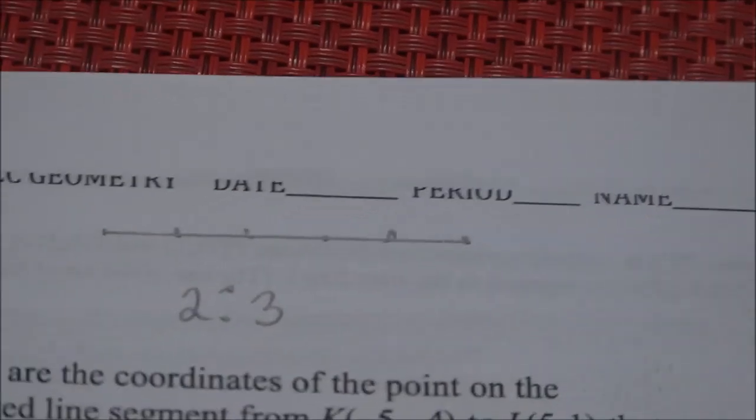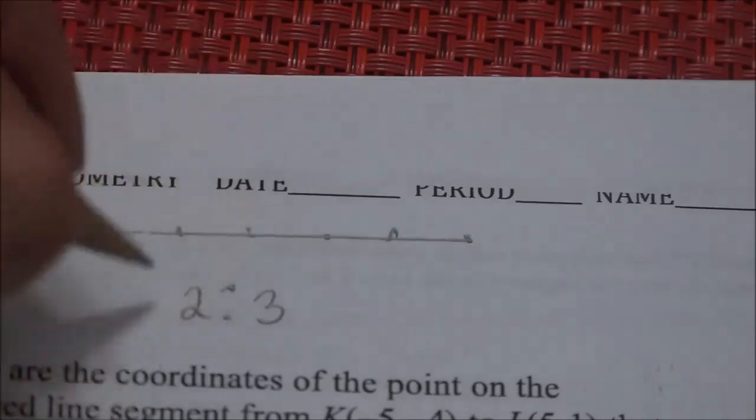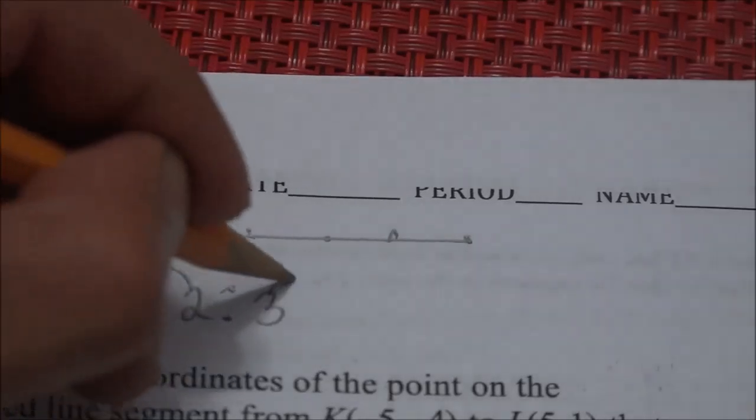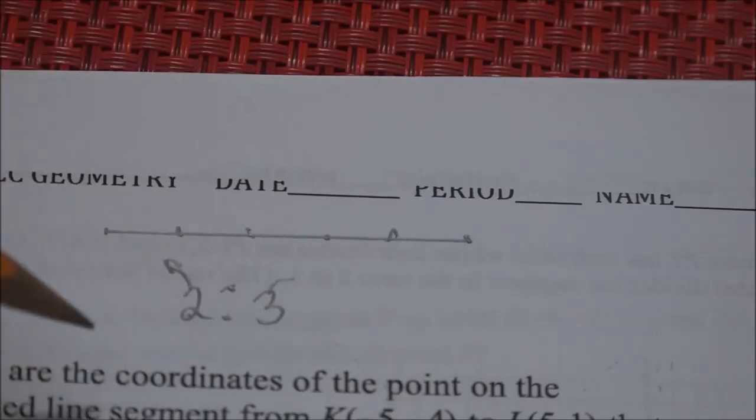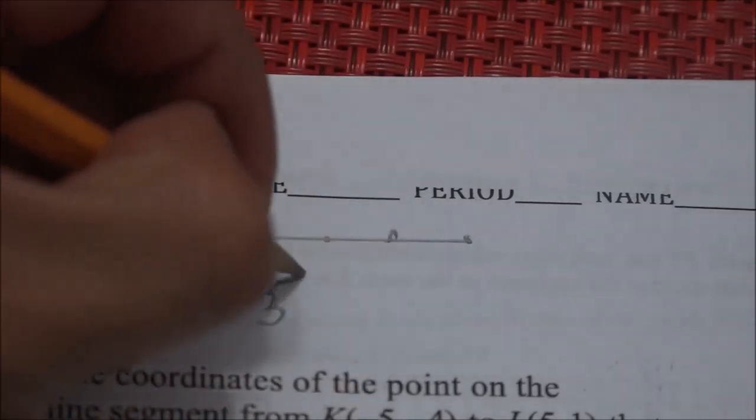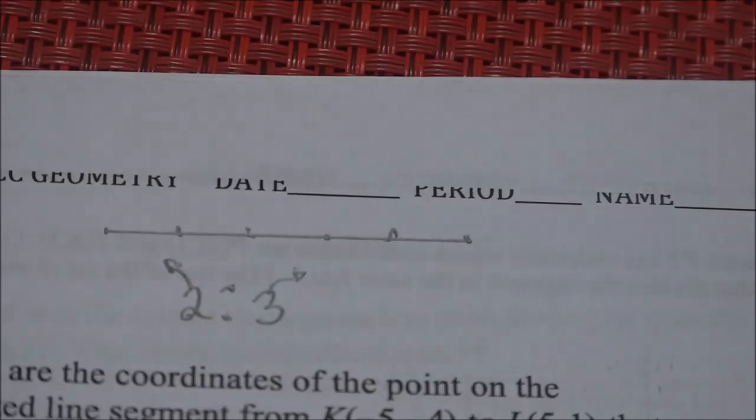Think of it as thousands of dollars. This is you, and this is me. How many $1,000 you getting? 2. How many $1,000 am I getting? 3. How much money does the person that's gonna give us the money need to have?